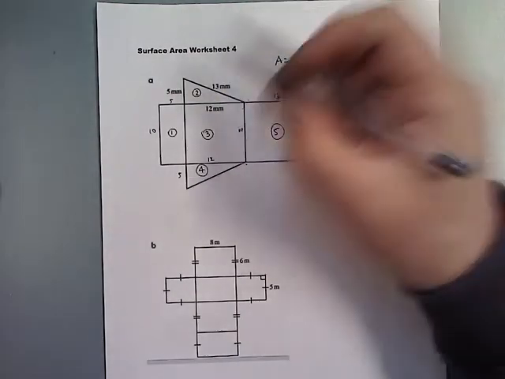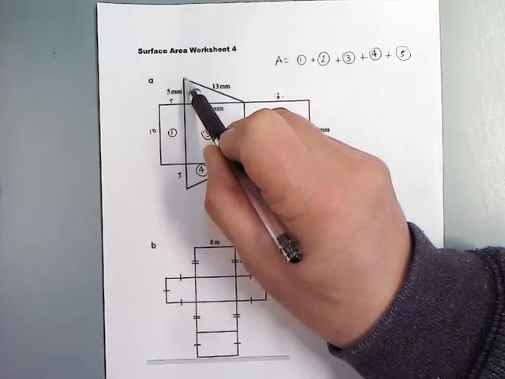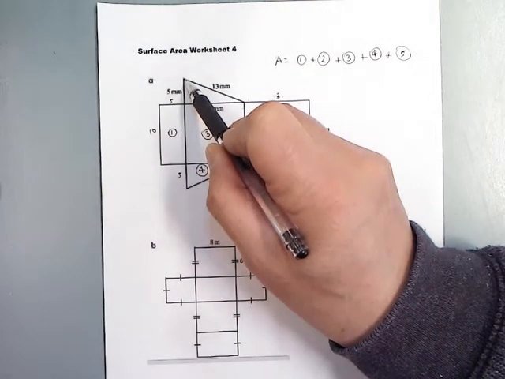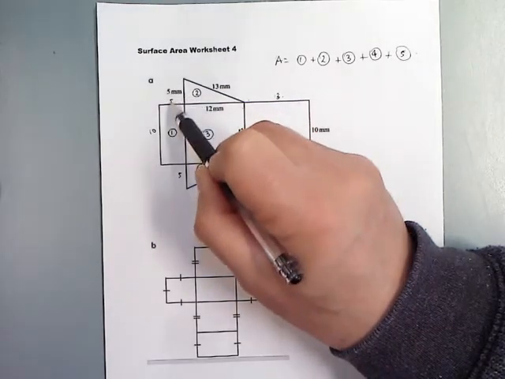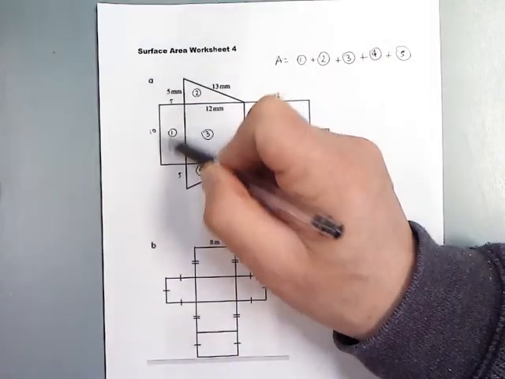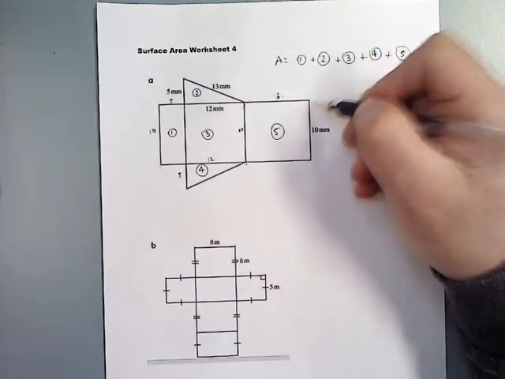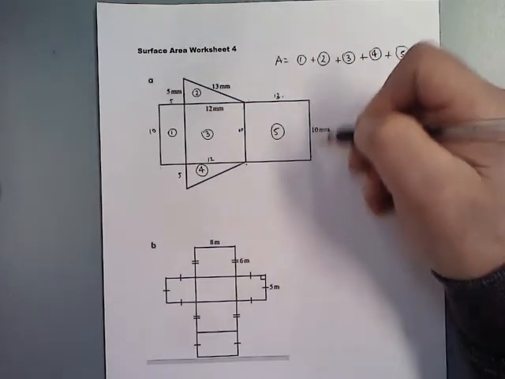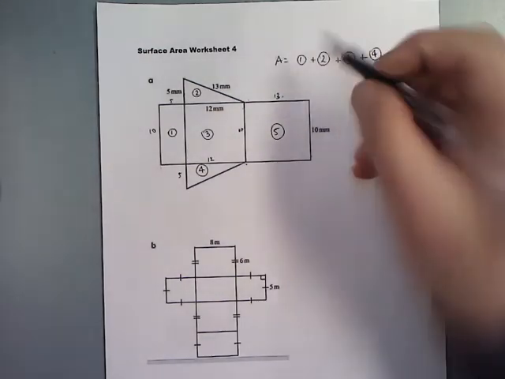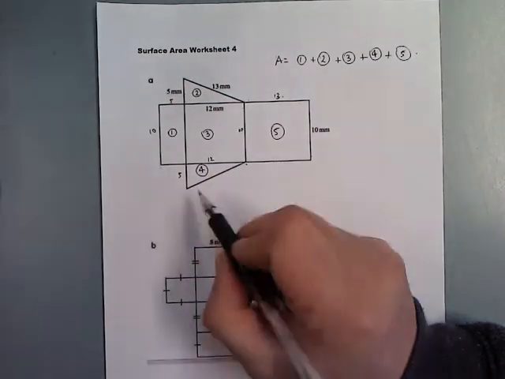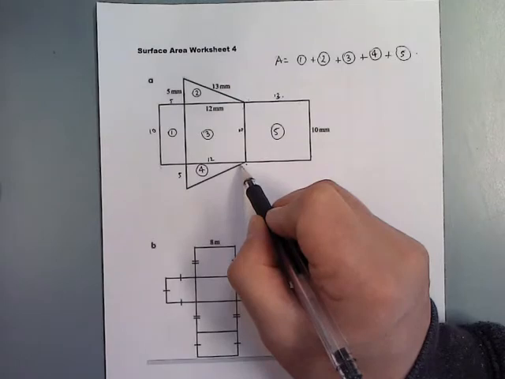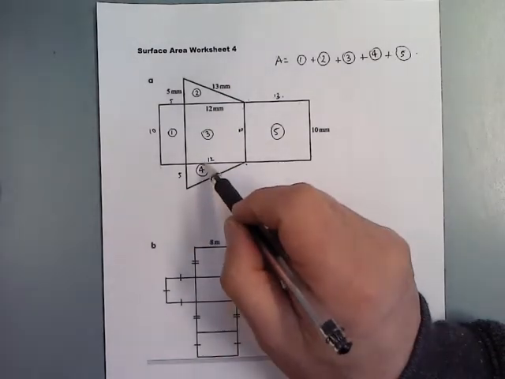So we know that when that edge folds in it would line up with this edge. So if this one is 5, then that one must be 5. This length here must be 10 because that's your overall length or width of this particular box. So that must be 5, and we know that one's 13 from the other side. And then that edge there must be 12.